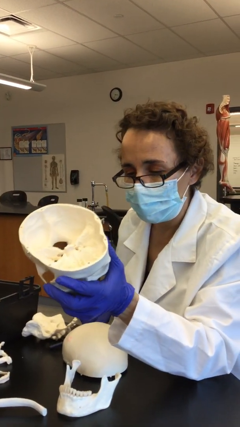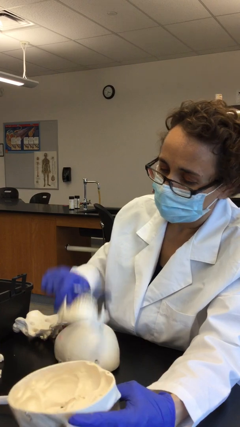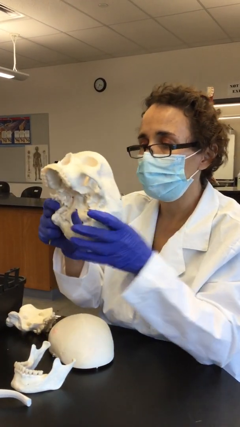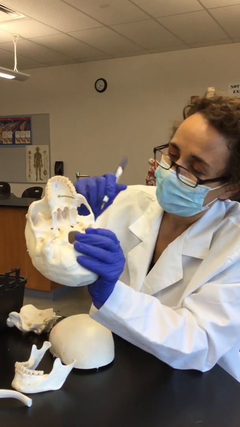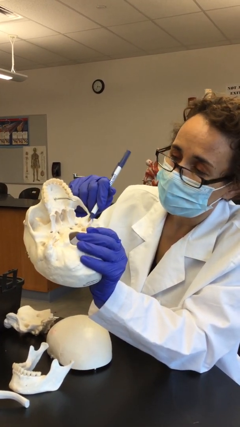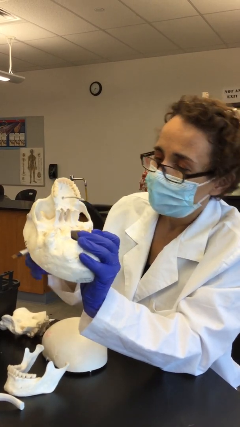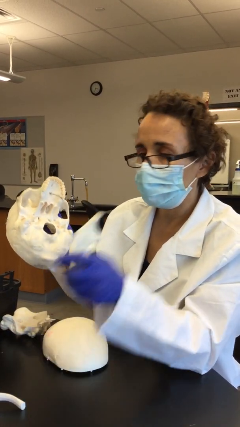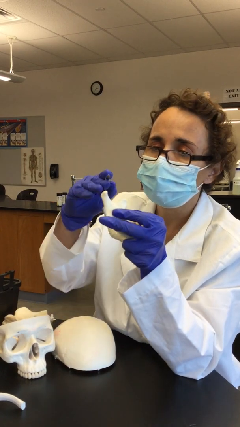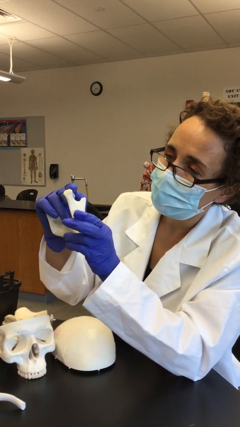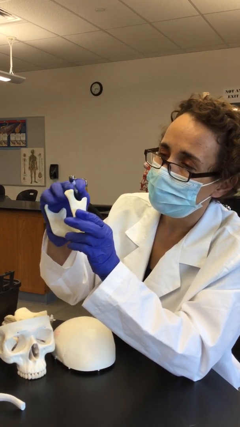And for the actual mandible, the mandible articulates with this part of the cranium, which is part of the temporal bone, the temporal fossa. So the temporal fossa articulates with this part of the mandible, which is the mandibular condyle.